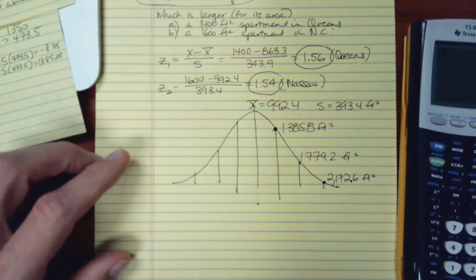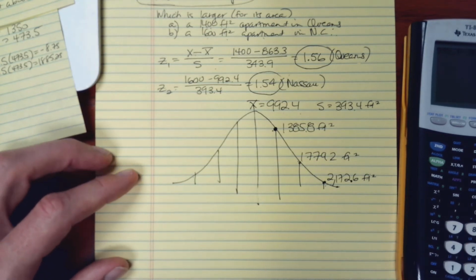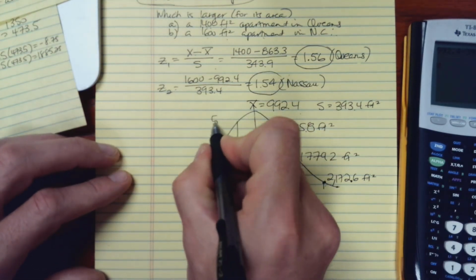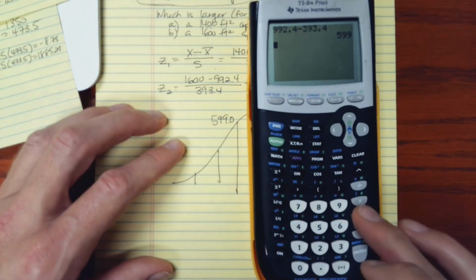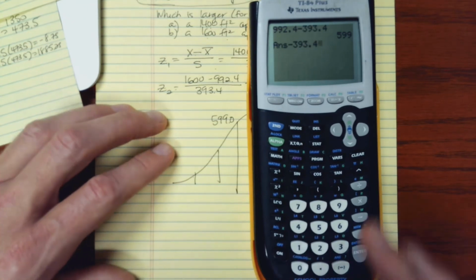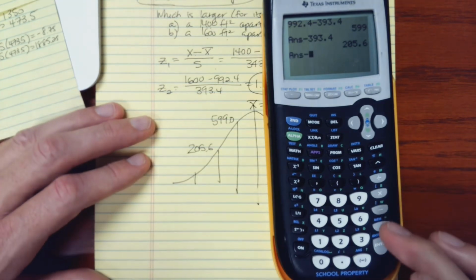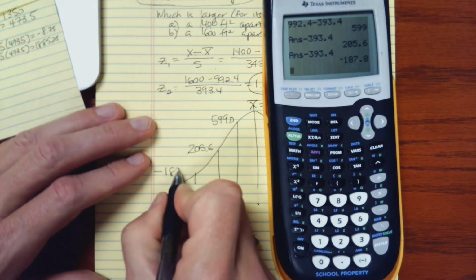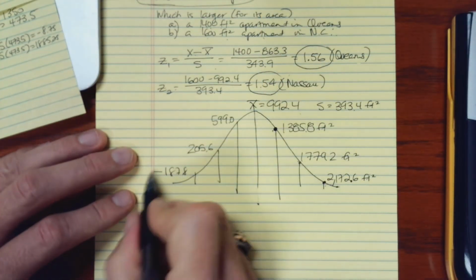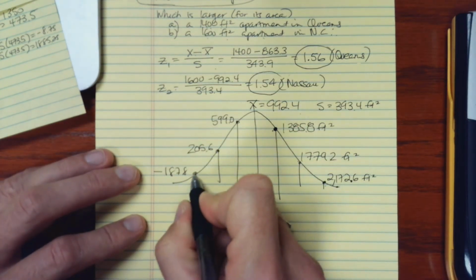On the other side, I need to subtract standard deviations. So 992.4 minus 393.4 is 599.0. If I subtract 393.4 another time, this would be 205.6, and subtract 393.4 a third time, and this would be negative 187.8, which wouldn't make sense in terms of square footage for an apartment, but those are the values that we're going to use.